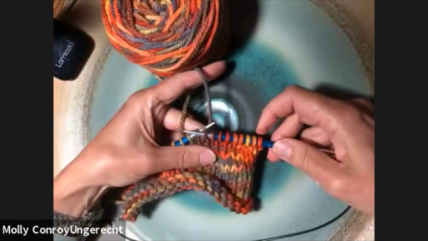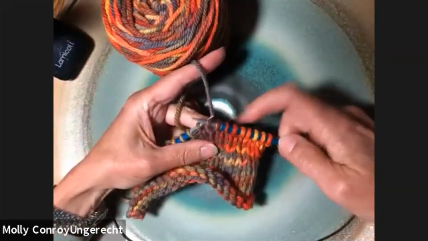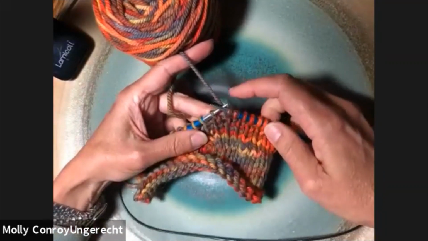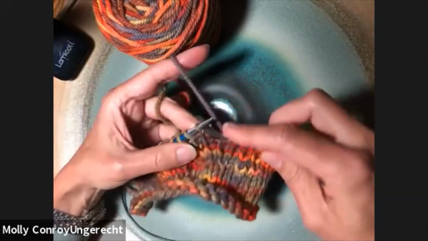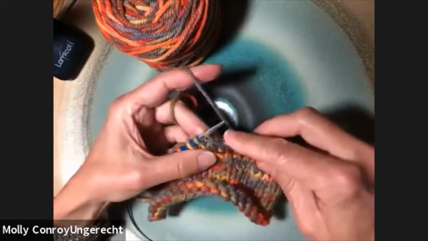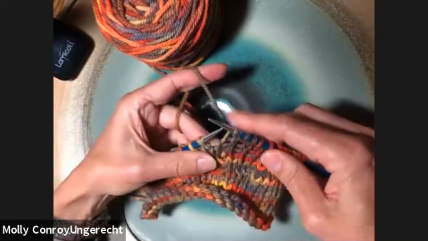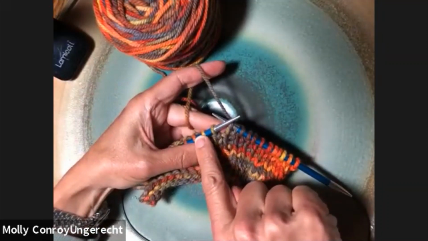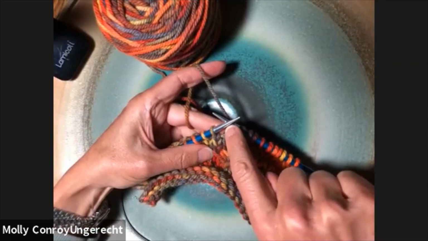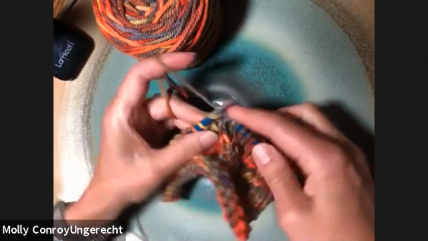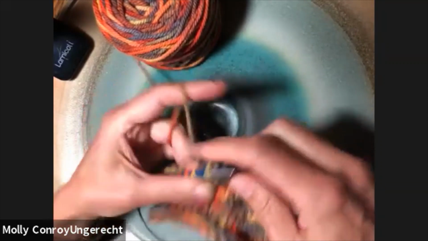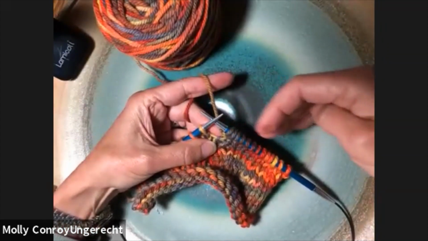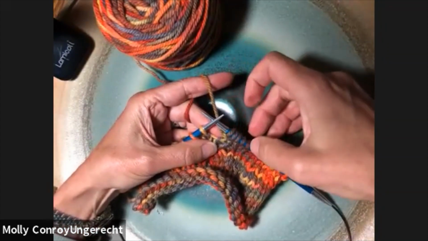So it's not that you can't replace them with one another, you just have to be aware. So if I am using a pattern that tells me to knit 3 stitches and then make 1, instead of knitting 3 stitches and making 1, I would knit 2 stitches and knit front back. Okay, so that's how you would replace one that doesn't utilize a stitch with one that does.